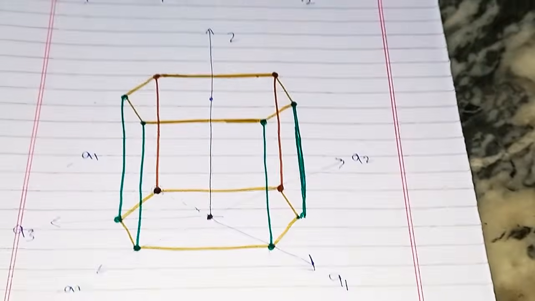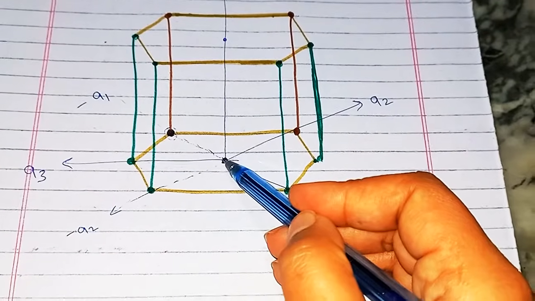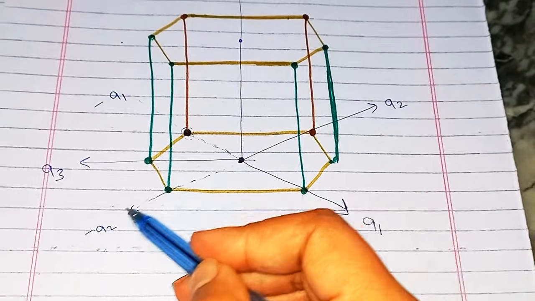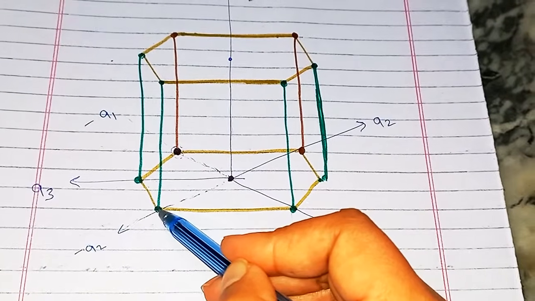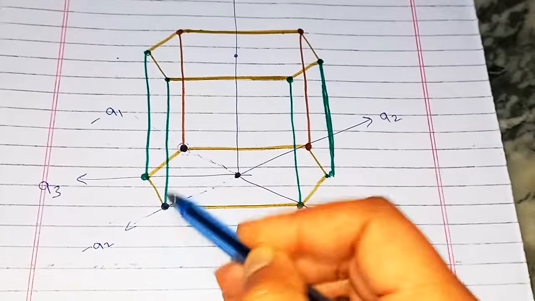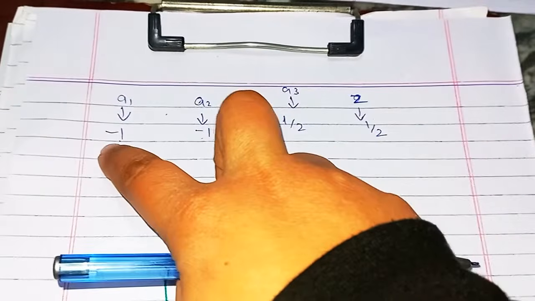Okay, next we have -1 as the A2 intercept. Starting from the origin, what is the negative A2 direction? This is the negative A2 direction. Starting from the origin to the other corner of the unit cell along the negative A2 direction, this is the other point on the plane. As you can see, it's -1, -1.